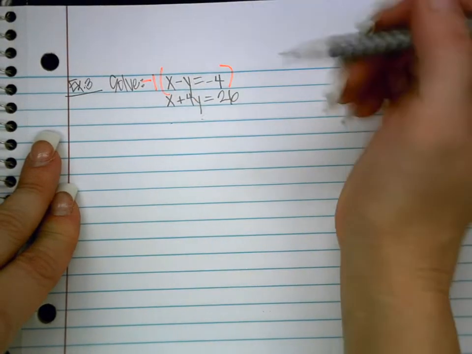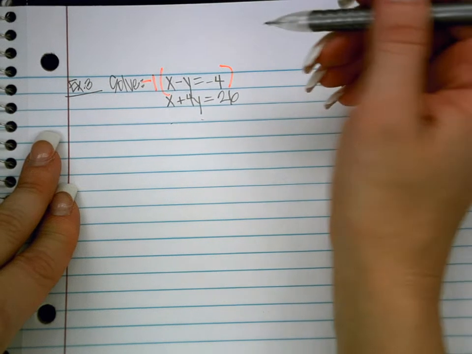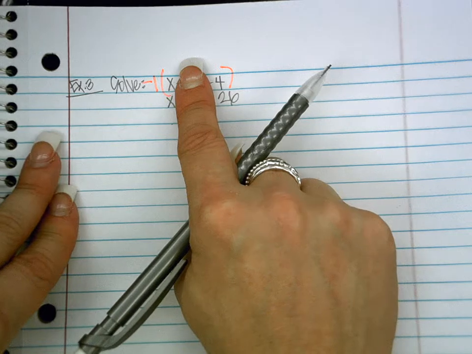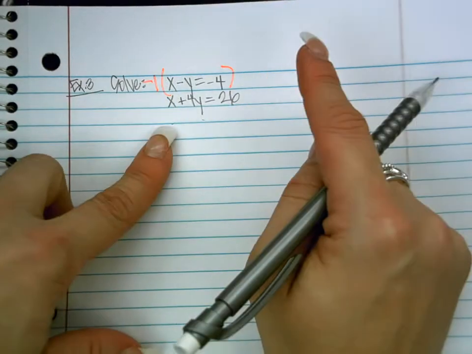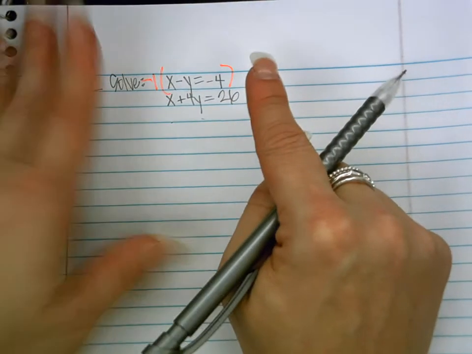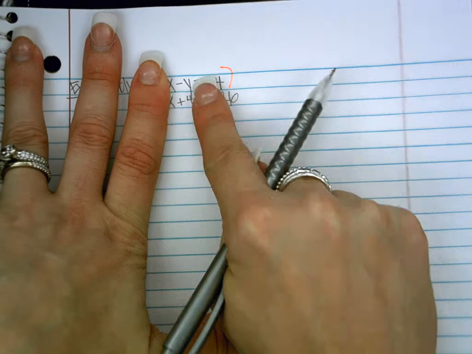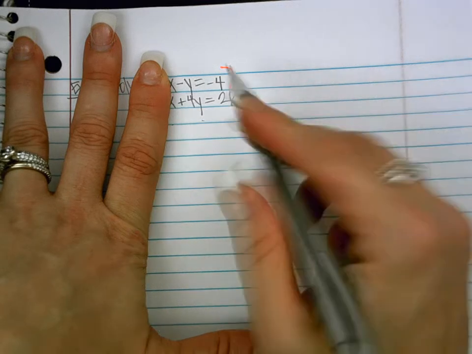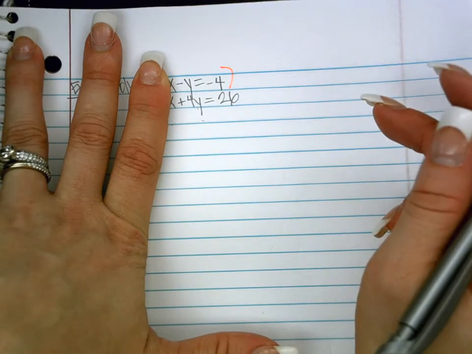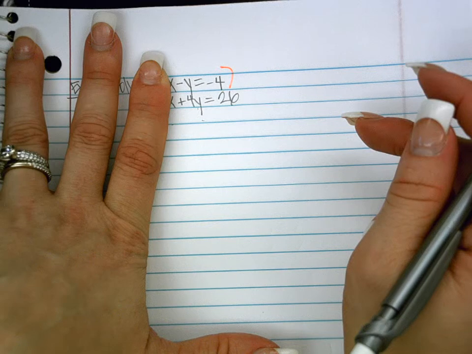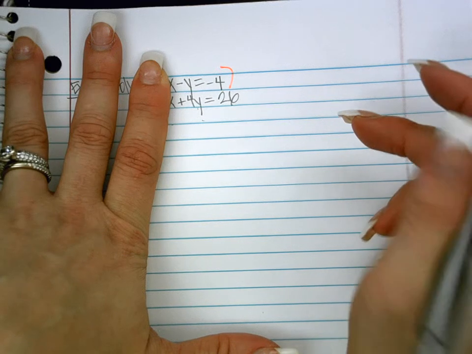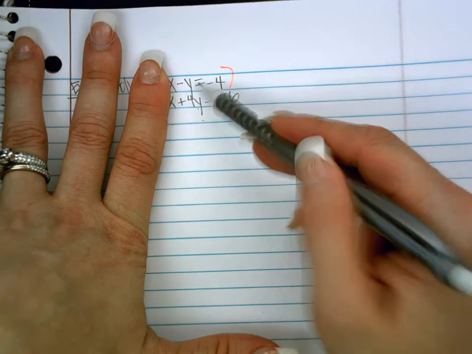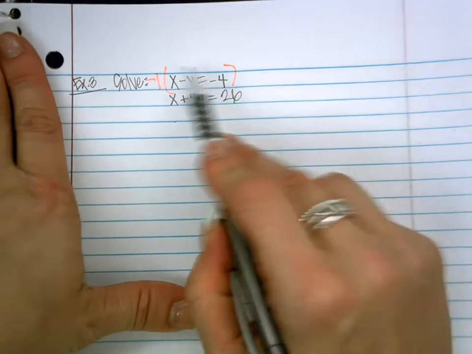We first need to decide which letter we want to cancel out. Here, I'm going to cancel out the x's because it's easier. To cancel out the x's, you'd have to have one be a positive, one be a negative. You could cancel out the y's, but what would you have to multiply the first equation by if you wanted to cancel out the y's? I have a negative y and I have a positive 4y. You'd have to multiply by 4. Then you'd have a negative 4 and a positive 4, and they would cancel. But I decided I want to cancel out the x's.